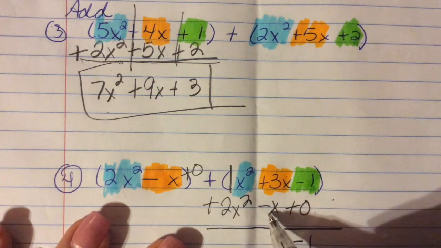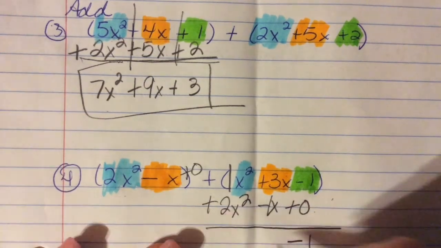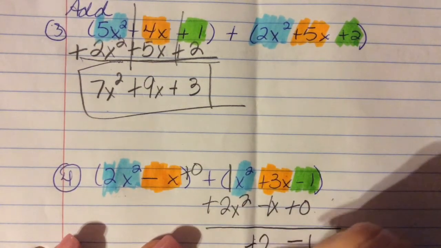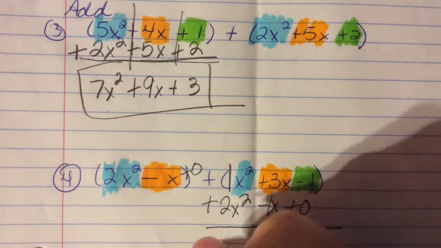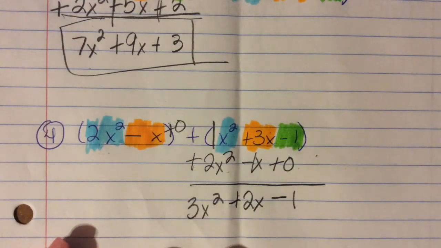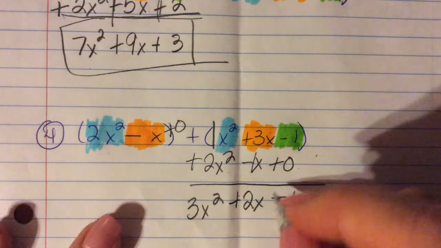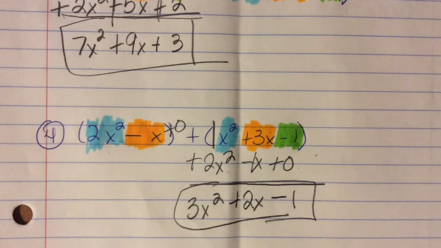3x plus a -x, or a -1x, that means I'm going to take one away, makes it a +2x. And then a 1x plus a 2x makes it a 3x squared. Okay, nothing more I can do, no equal sign, nobody's telling me what x is equal to. So this is the last answer, your final answer.